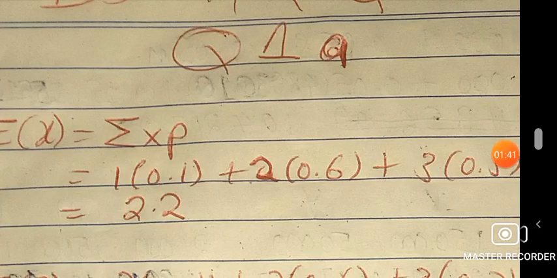I hope you can see the computation of part 1 of the question. E of x is equal to the summation of xp, and then you do what I've just demonstrated. You're multiplying every x value by the probability, and this gives us an answer of 2.2. Let us solve the next one.